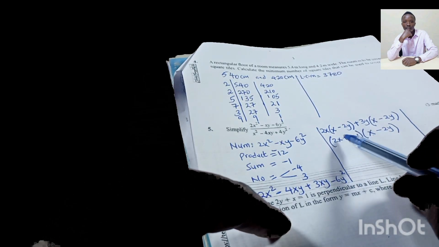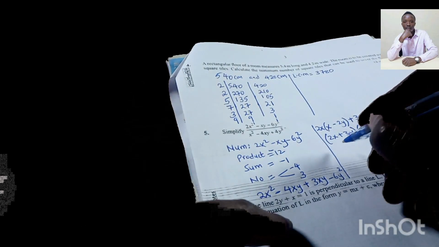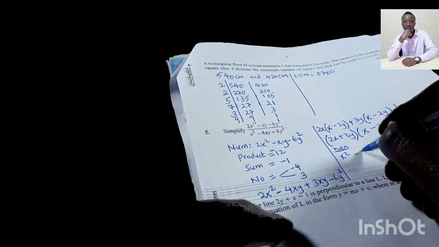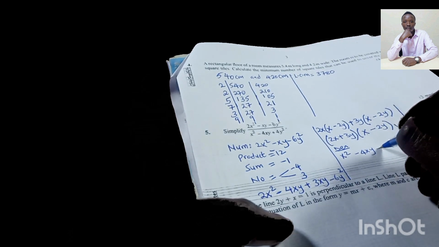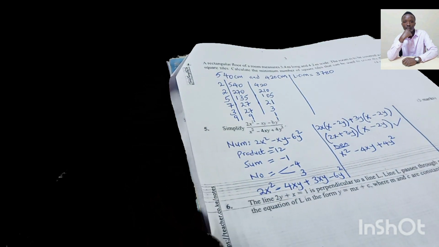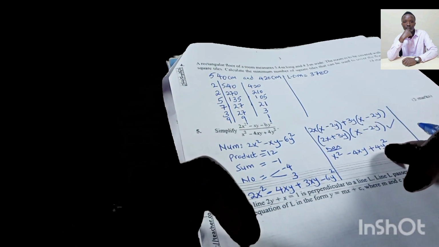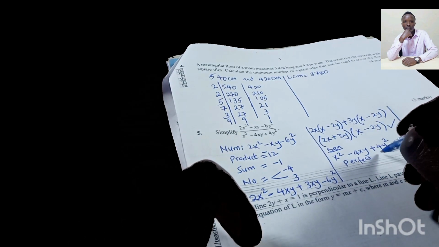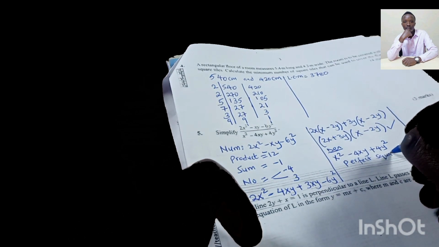When the brackets are identical, we choose one. So we are done with the numerator. We now go to the denominator. The same as we did in the numerator, we do in the denominator: x squared minus 4xy plus 4y squared. If we check this keenly, this is a perfect square.